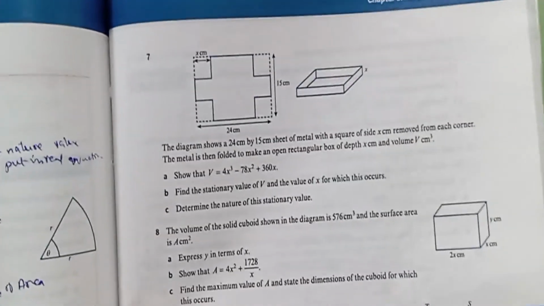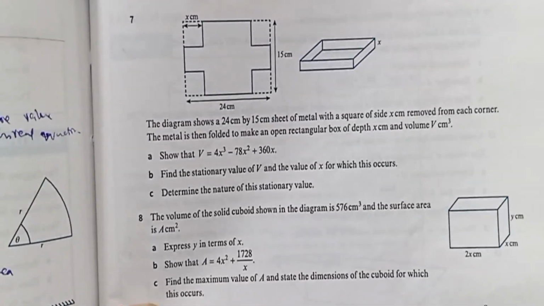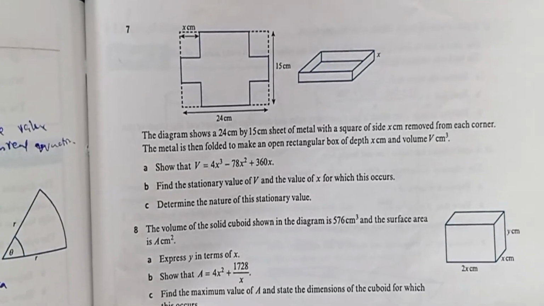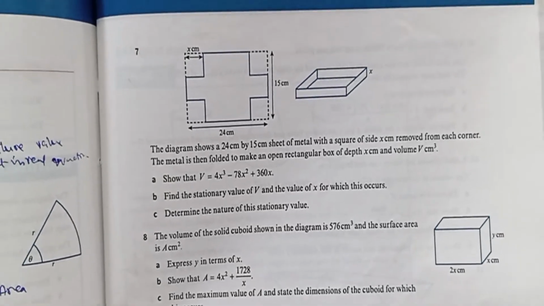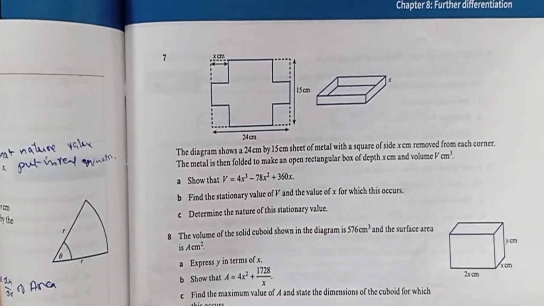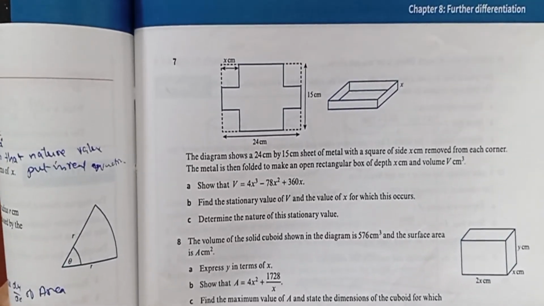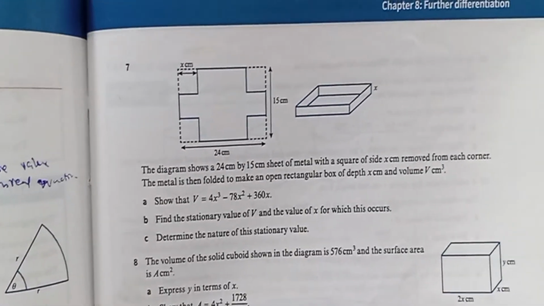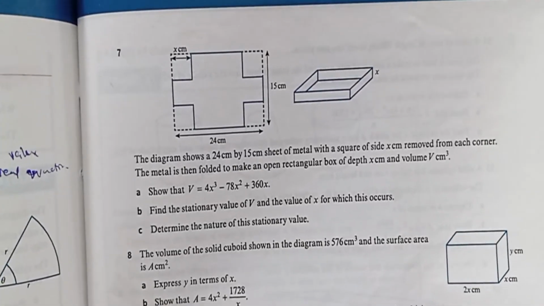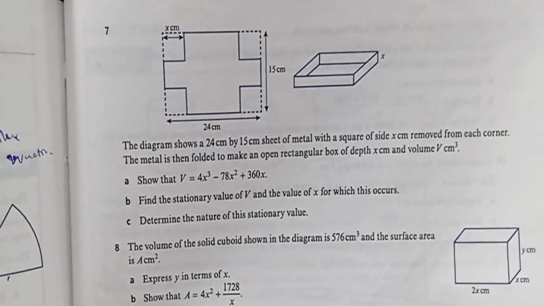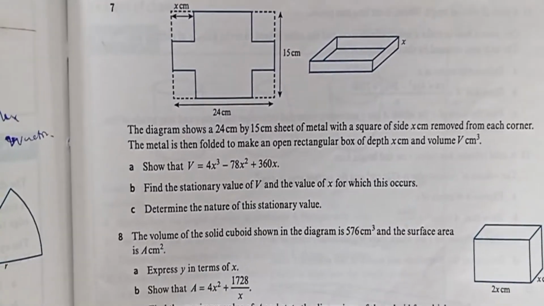I will try to show you question number 7. So question number 7 is showing up on your screen. I hope that you were able to read this question.